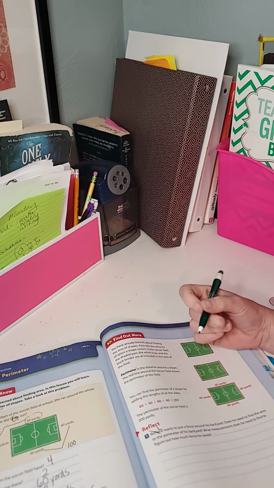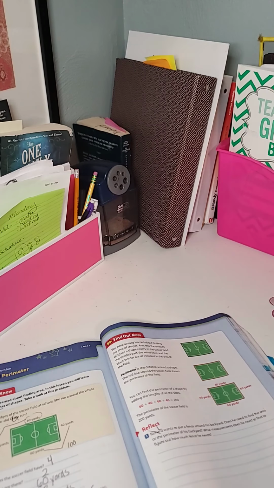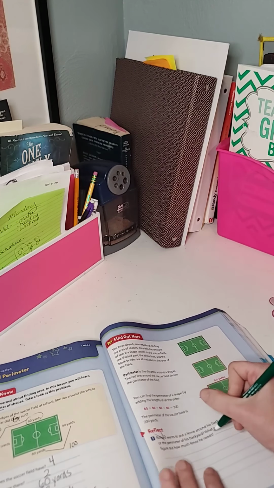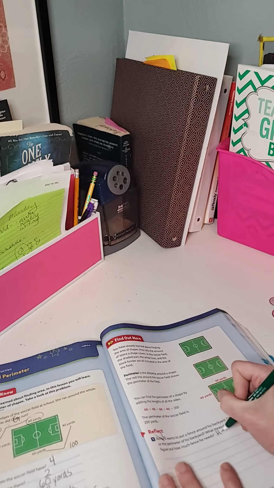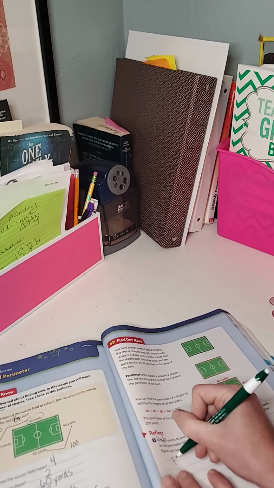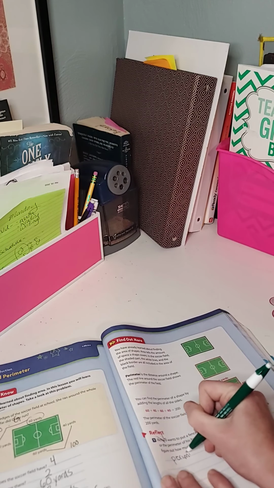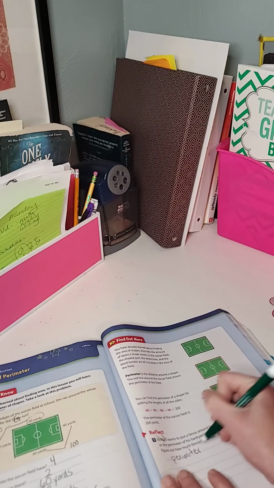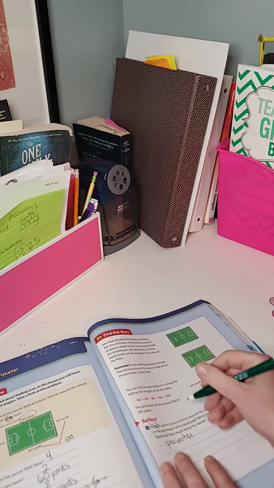Nora, what do you think? I think he needs to use perimeter. Why? Because if he had a square yard, the fence would go on the outside of the yard, so that would be perimeter. Because area is how big the inside is, perimeter is how big the outside is.